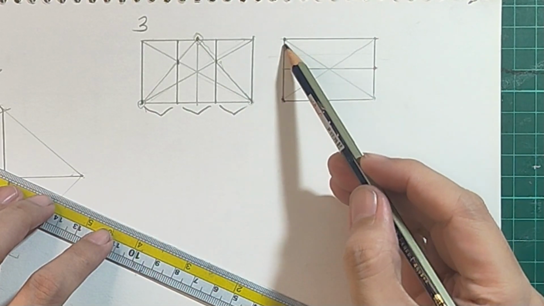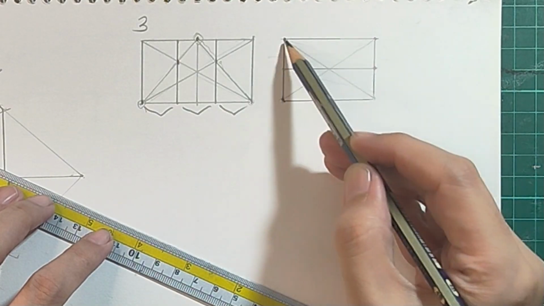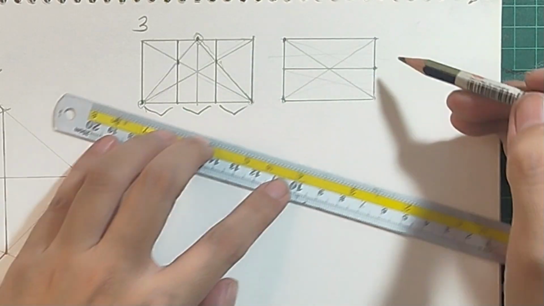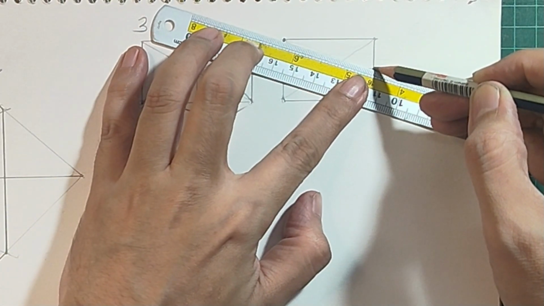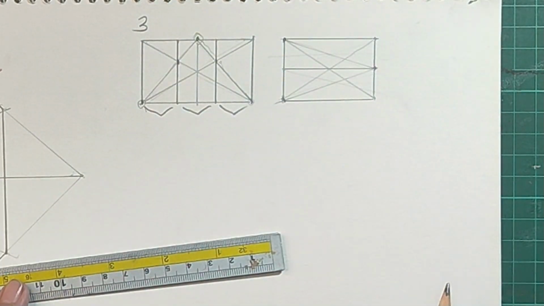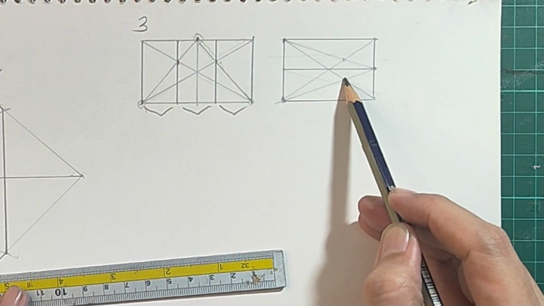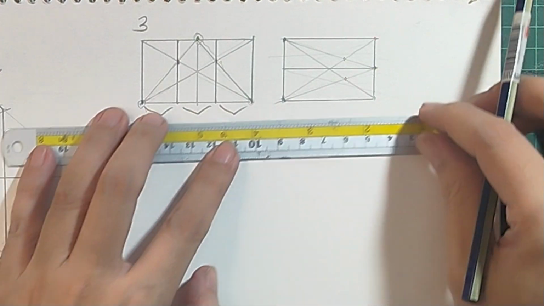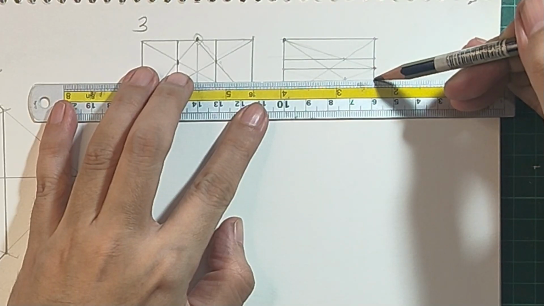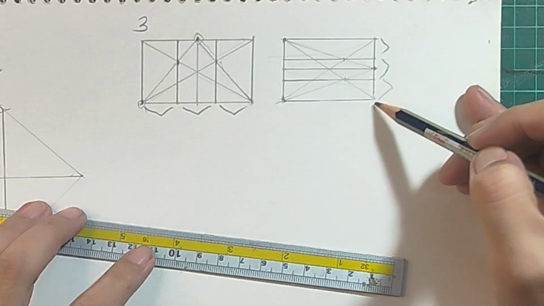It can be in this direction or it can be in this direction. Doesn't really matter. So here we do corner, middle vertex, corner. We're going to build that arrow. And now you have your intersections right there. That's where you draw the final line for your equal 3 parts.